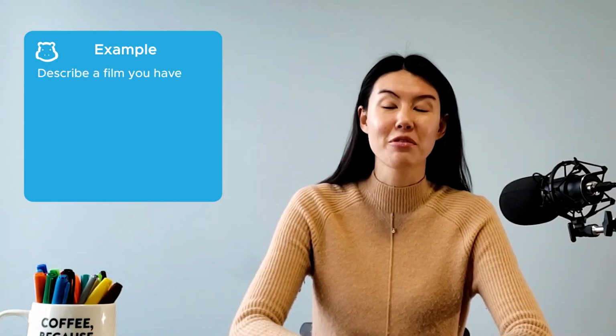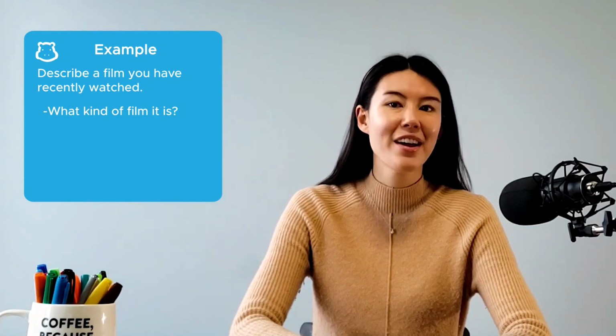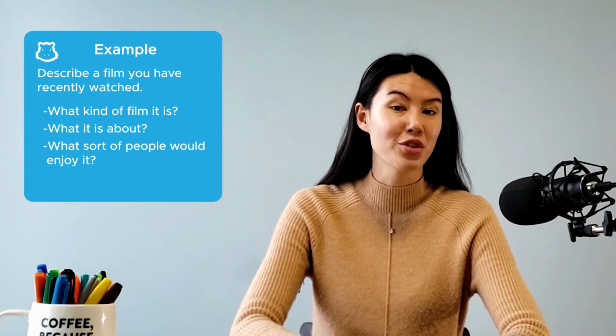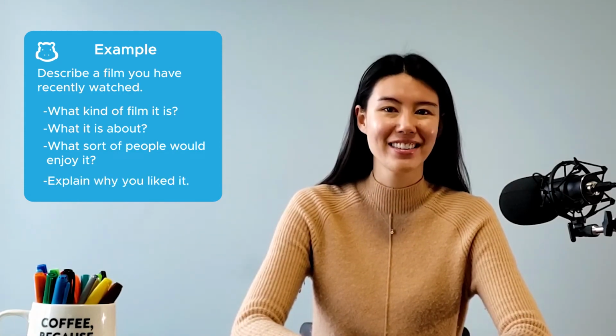Here is an example of what might come up on the prompt card. Describe a film you have recently watched. What kind of film is it? What is it about? What sort of people would enjoy it? And explain why you liked it.